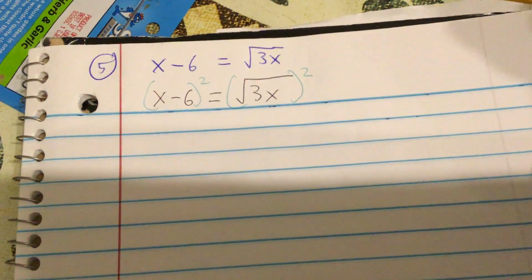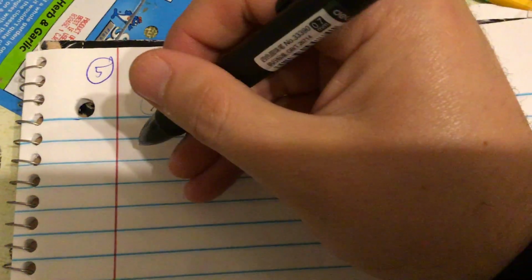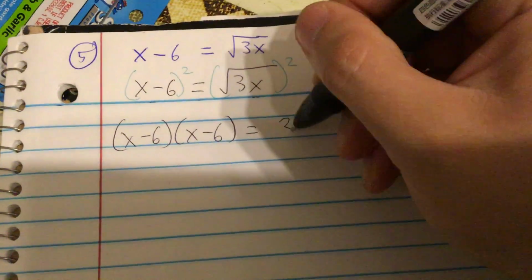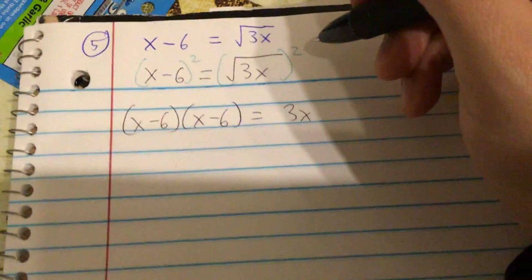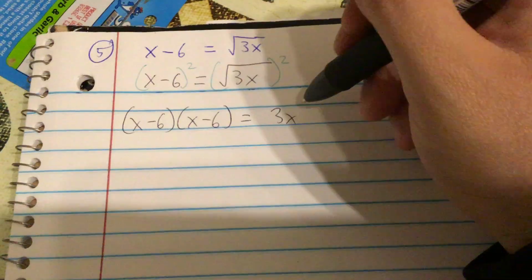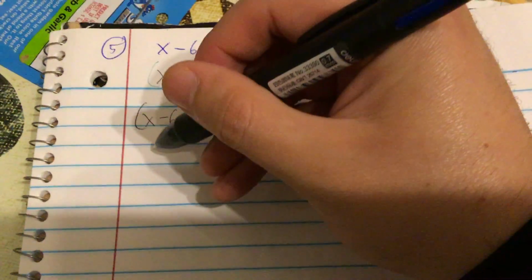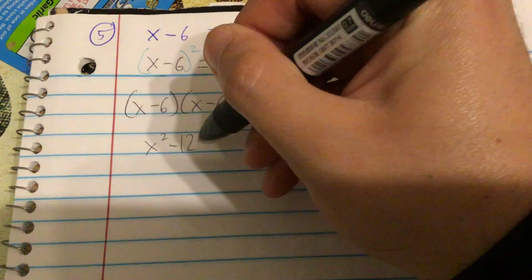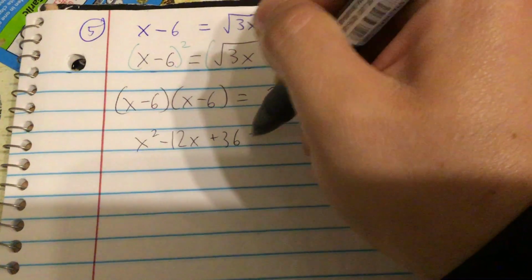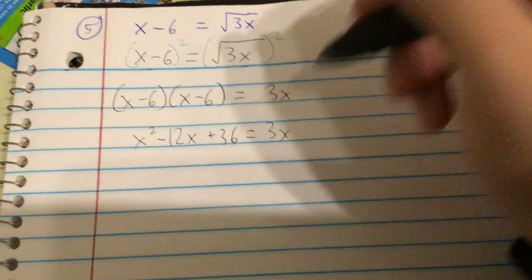And that gets me x minus 6 times x minus 6. If you want to FOIL this out, go for it. I'm just looking at the clock. So square root of 3x getting squared, that gets canceled out. And if you FOILed this out, you would get x squared minus 12x plus 36 is equal to 3x.